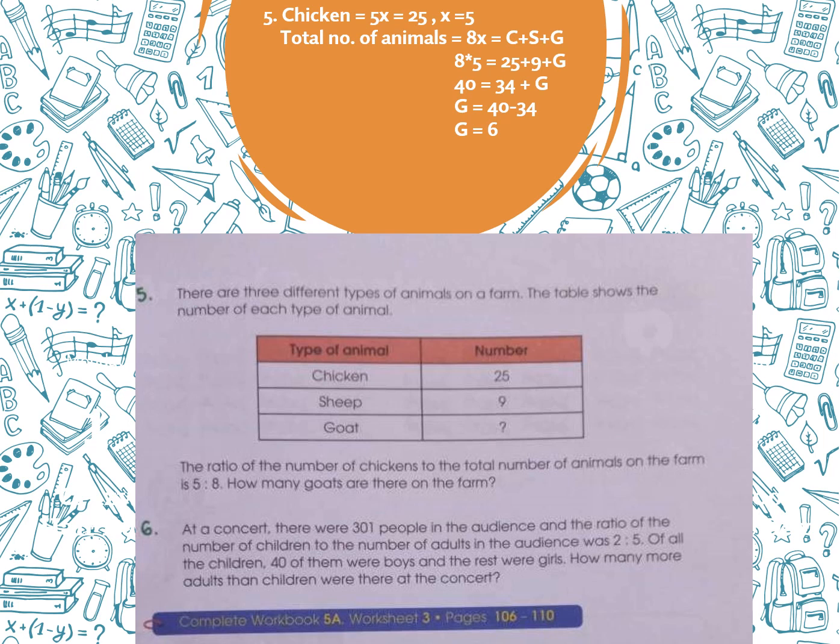Now these 40 units are equal to the total number of animals, which include 25 chicken plus 9 sheep, and we don't know the number of goats. So if we subtract 34, which is the number of chicken and sheep, from 40, which is the total number of animals, we get the number of goats, which comes out as 6. So there are basically 6 goats on the farm.